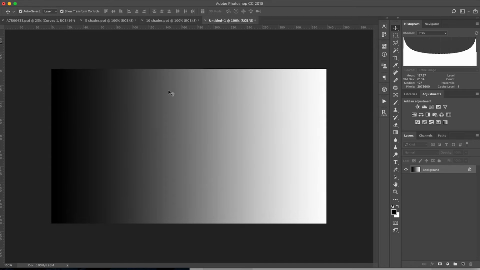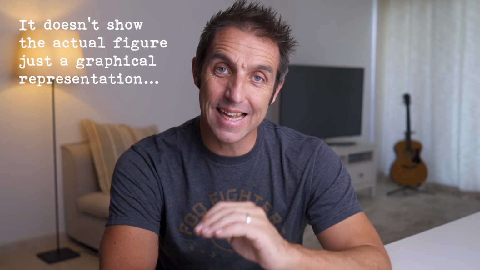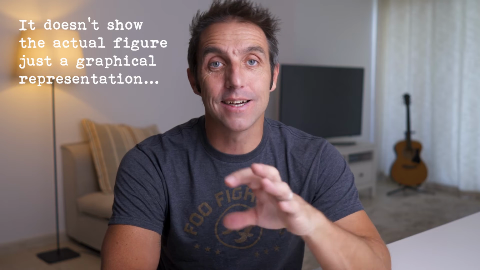In this third image, there is a gradient from black to white, so it contains all of the range from black to white. You can now see on the histogram this range of tonalities and the number of pixels in each zone. And this is basically how a histogram works. It shows you the number of pixels in each of those zones, from pure black to pure white.